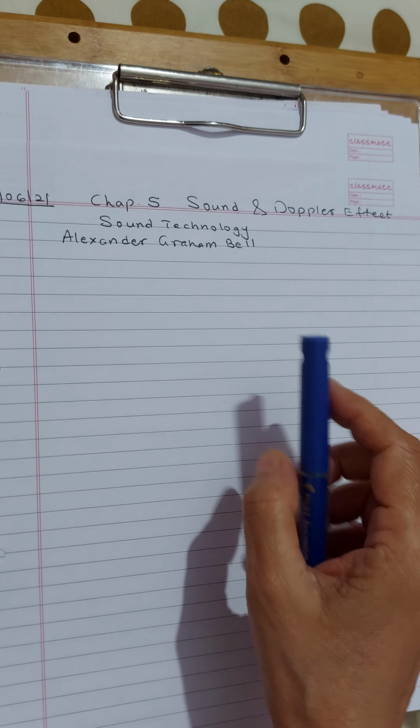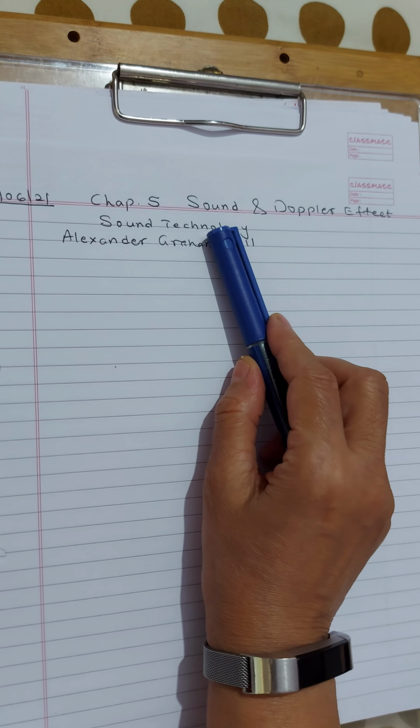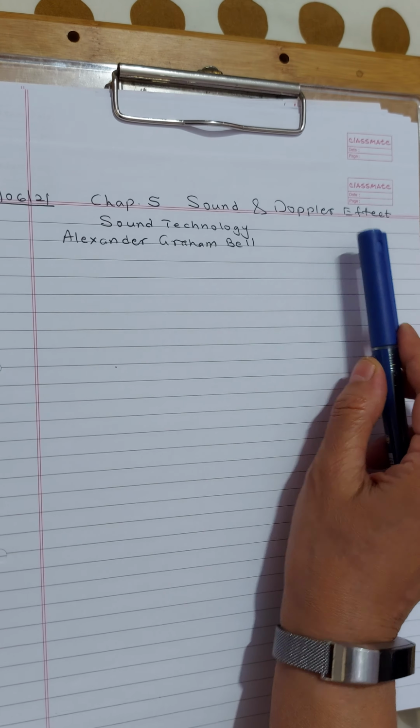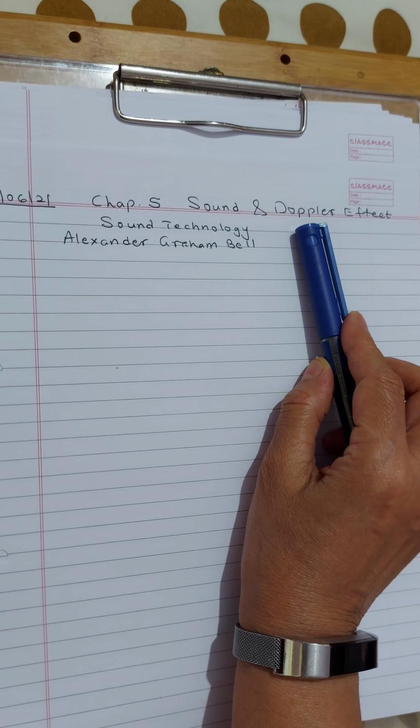Today we'll begin with our last chapter, chapter 5, sound and Doppler effect. So we'll begin with the sound, and then when we finish with that, we'll move towards the Doppler effect.